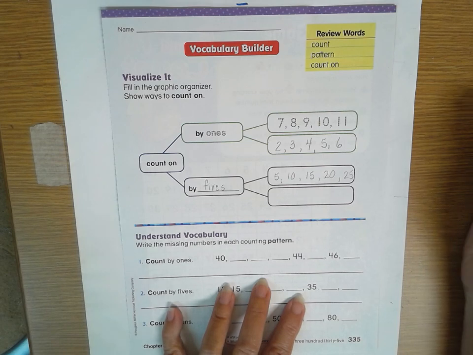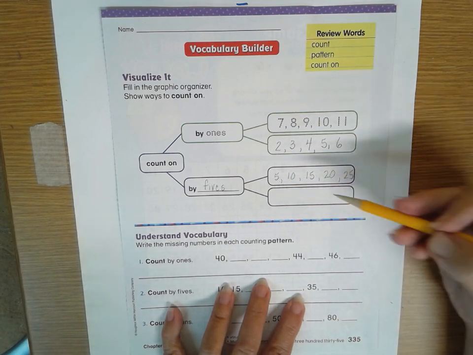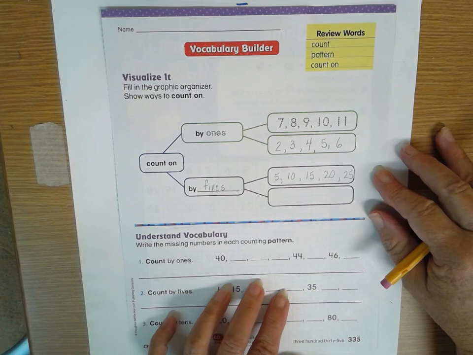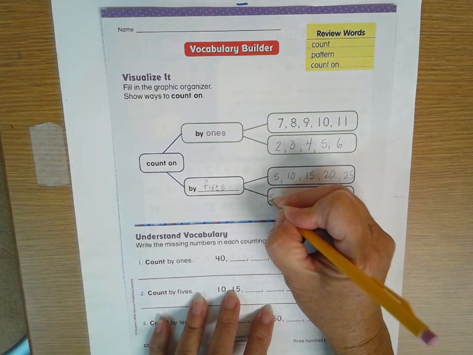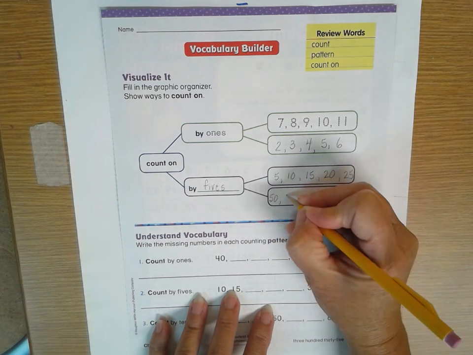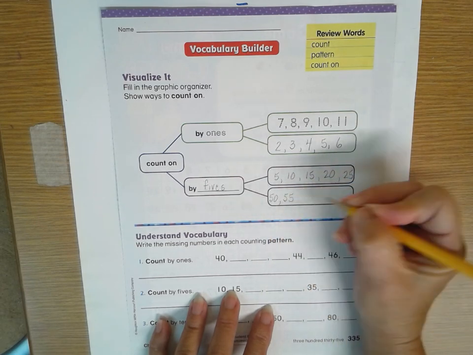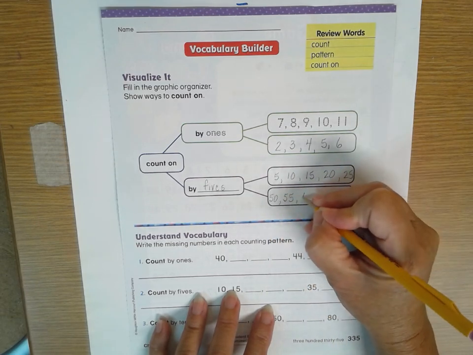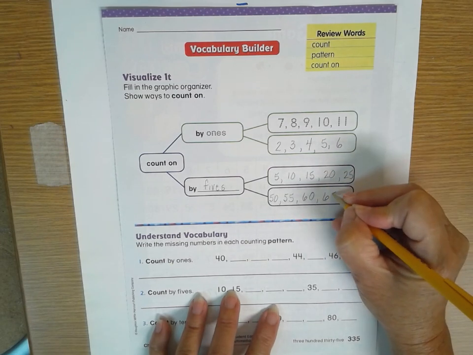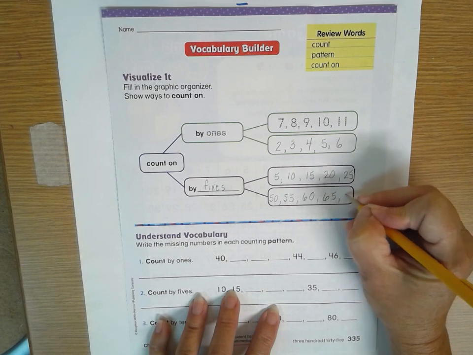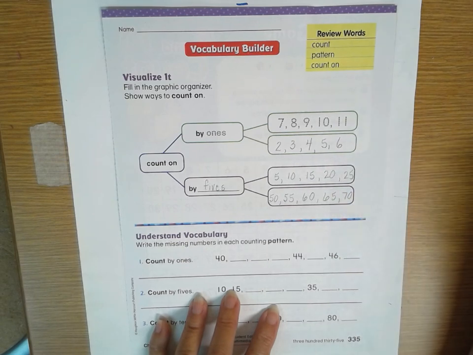You don't have to just start at 5. You can start anywhere in the counting by fives pattern. So we could start at 50. Then it's 55, 60, 65, 70.